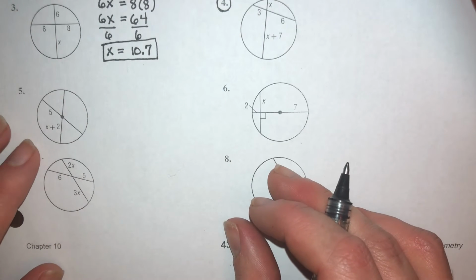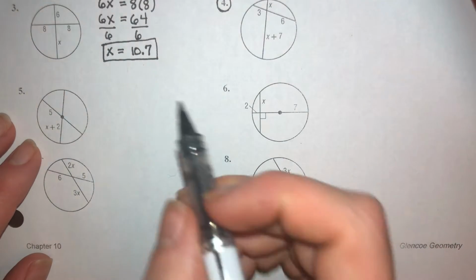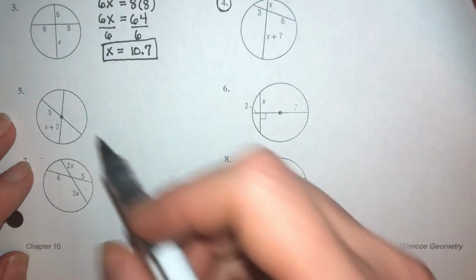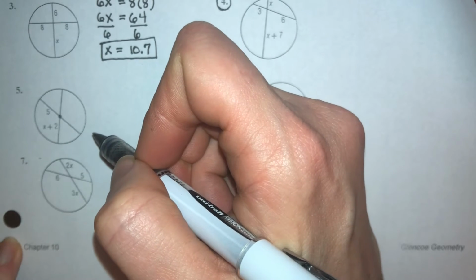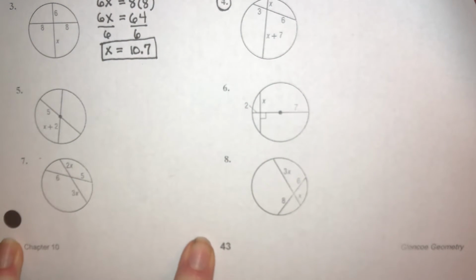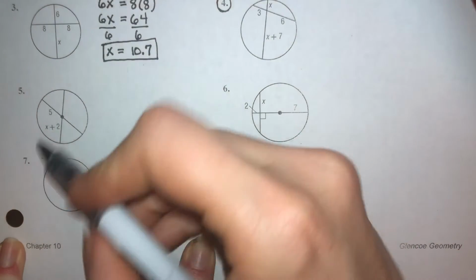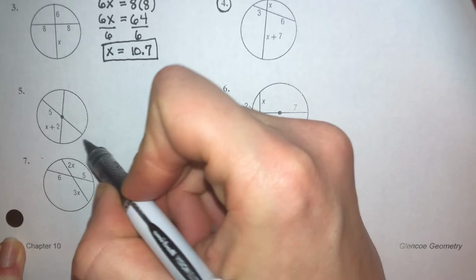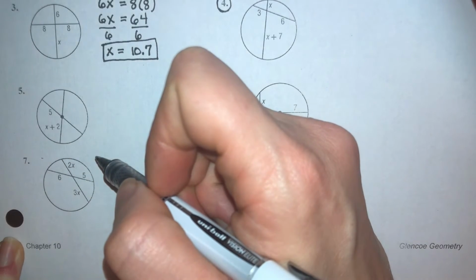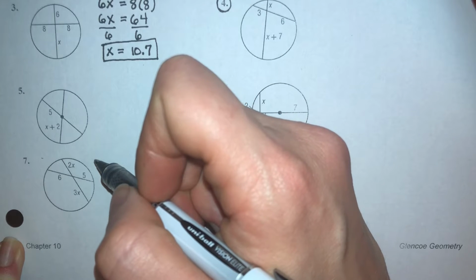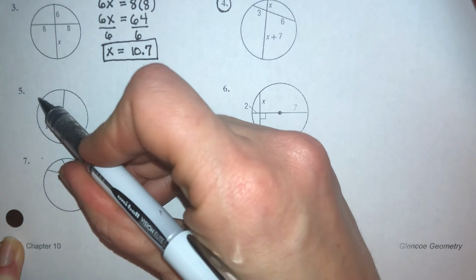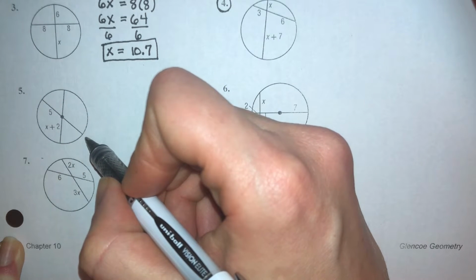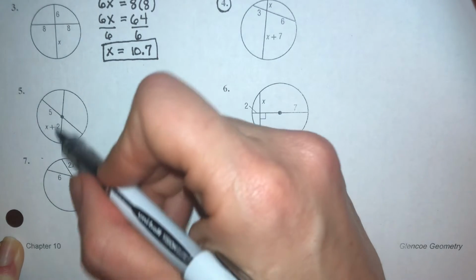All right, number 5. Number 5 is kind of interesting because we don't have numbers on these other pieces. So what on earth are we supposed to do? This doesn't look like the others that we looked at before, but what I want you to notice is on number 5, all of our chords pass through the center, so they're actually diameters of the circle, and all the diameters of the circle are the same length because the total distance across the circle through the center basically cuts your circle in half.